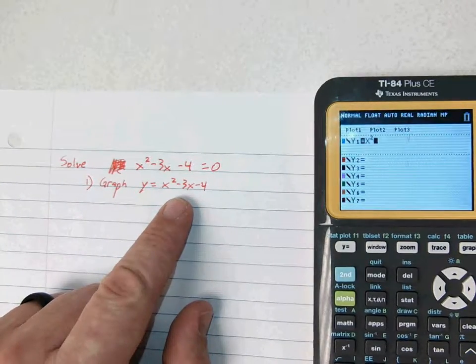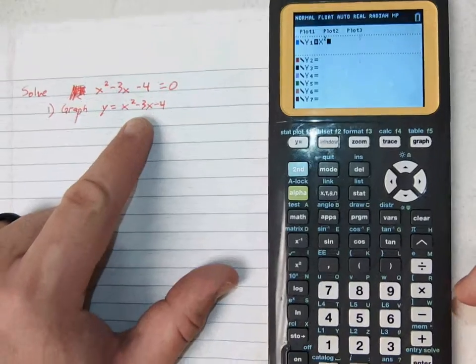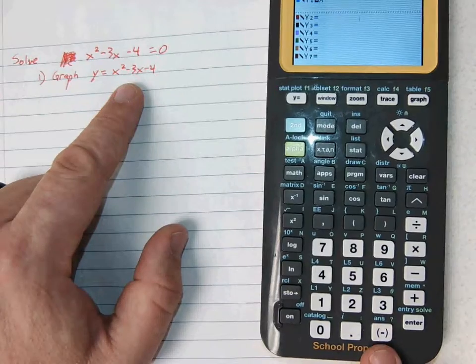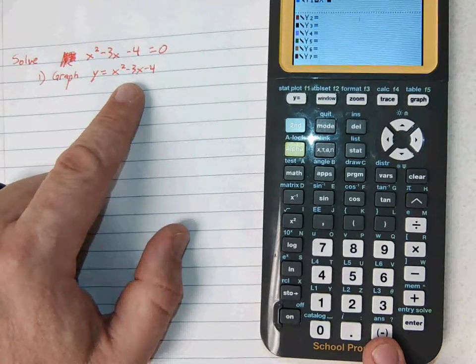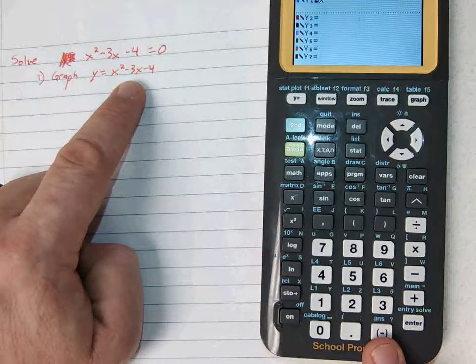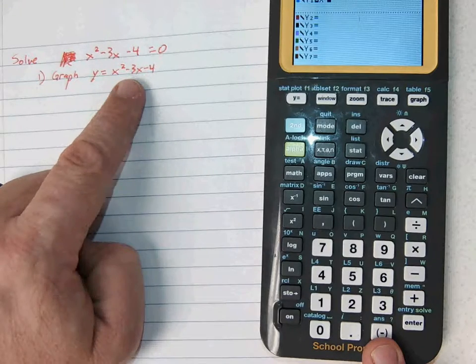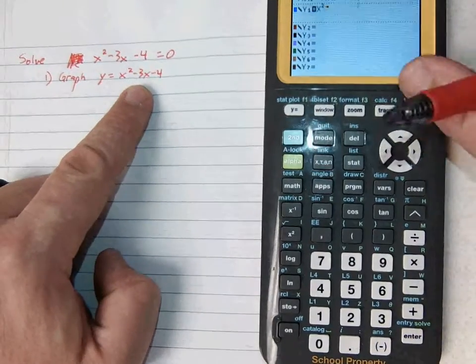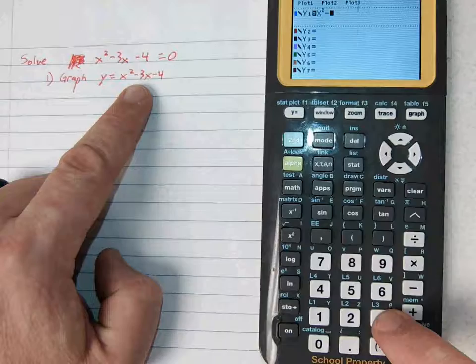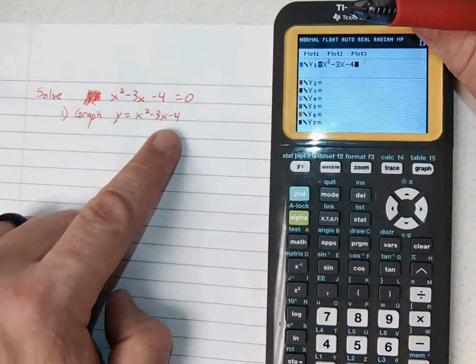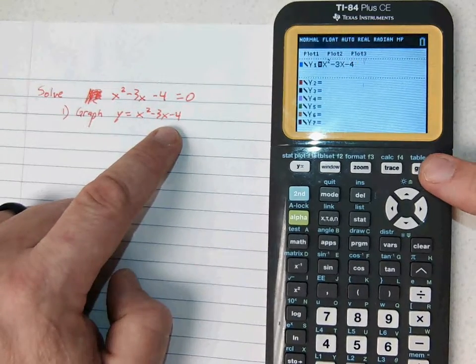Minus. Be careful about minuses and negatives. This will mess up your graph at times if you don't choose correctly. Your subtraction key is right above your addition, while your negative key is down on the bottom next to your decimal. You only use the negative if it is the first coefficient. I'm not trying to do a negative 3x. If I do negative here, it thinks I'm doing x squared times negative 3x. I don't want to do that. I want to subtract 3x. So make sure you hit minus 3x minus 4. Then, once you have it entered in, you can go ahead and hit the graph button.